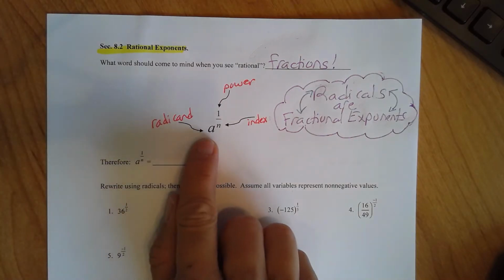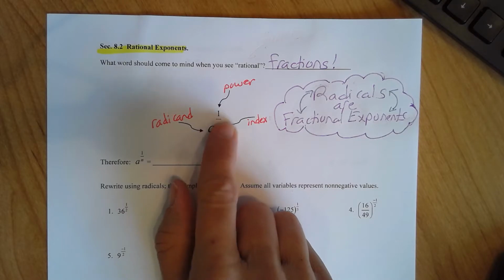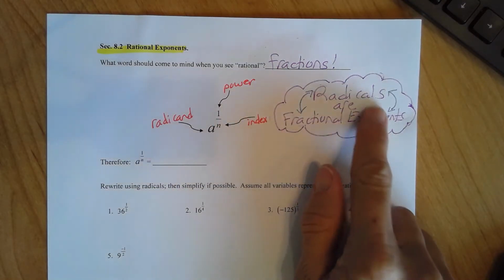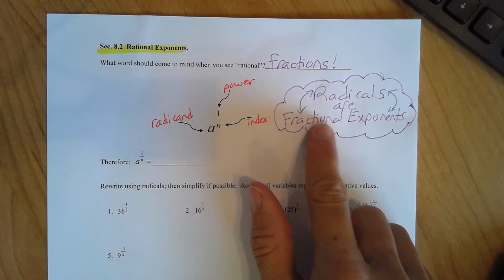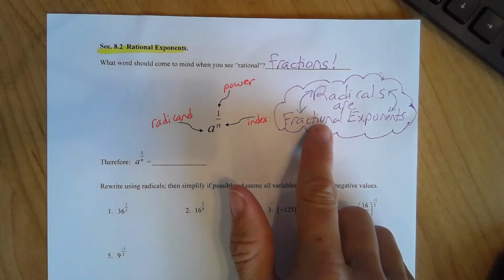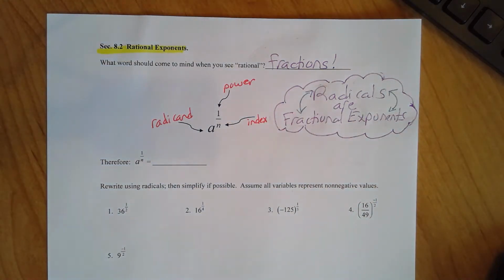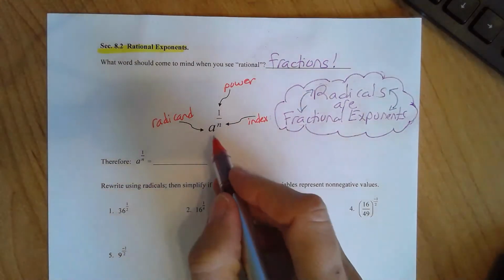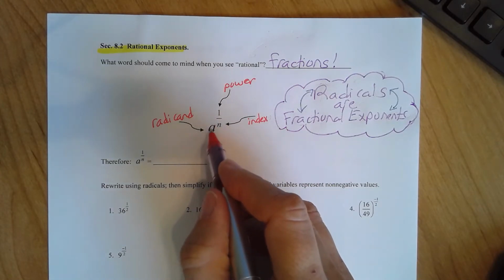So if I have base a raised to the 1/n, I want you to realize that fractional exponents are just radicals, and radicals can be rewritten as fractional exponents. So we're going to go back and forth between radicals rewritten as fractional exponents and fractional exponents rewritten as radicals. So what happens is a is going to be the base, 1 is the power, and n is the index, so this would be our radicand.